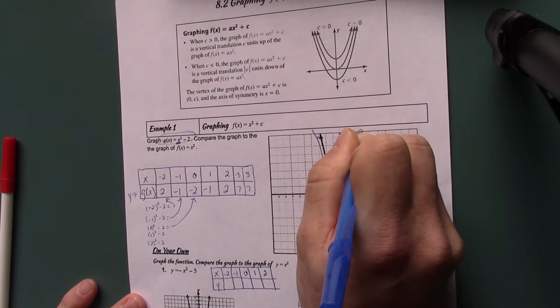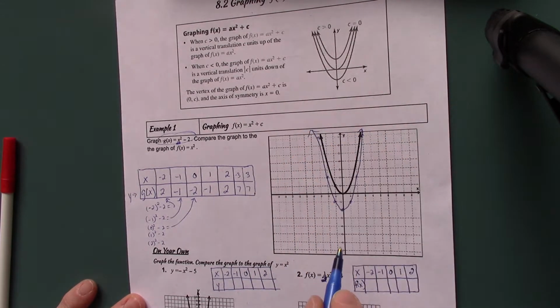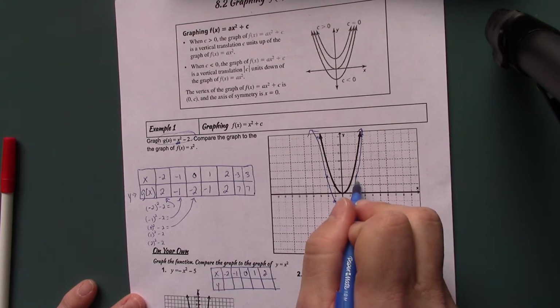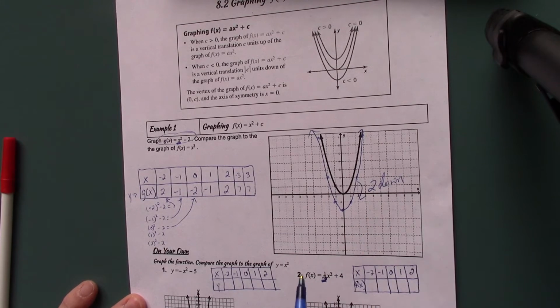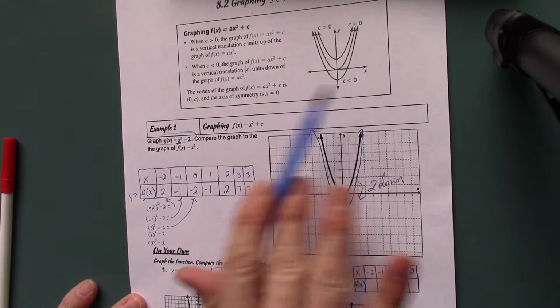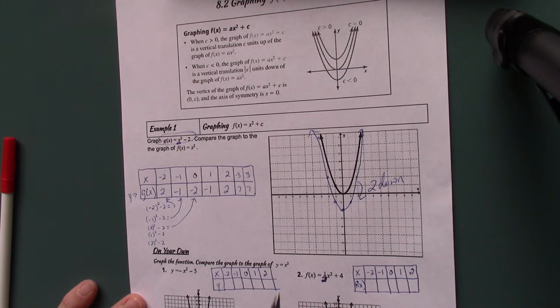well, what do you see? You see the same graph, just shifted down 2. It's the same exact graph. It's just shifted down 2. If you remember, a, the number in front, changes whether it's thick or thin compared to the regular one. And when I put a c on it, that's what moves it up or down.